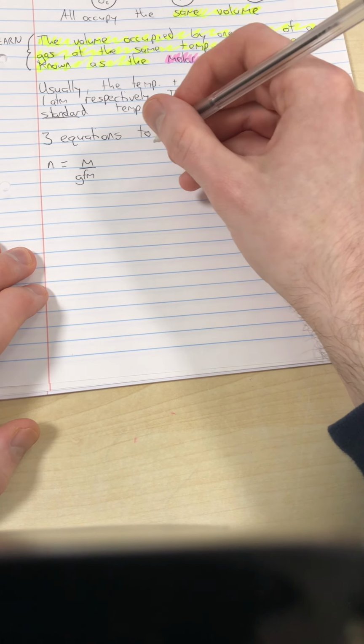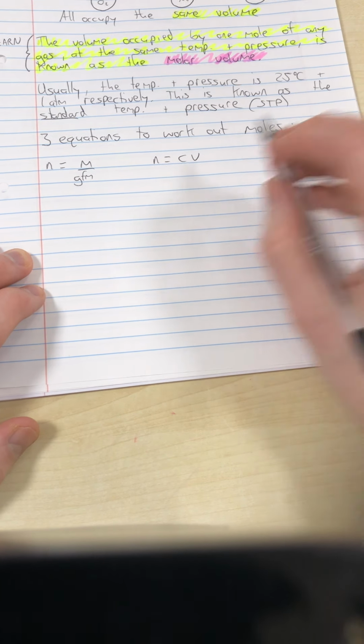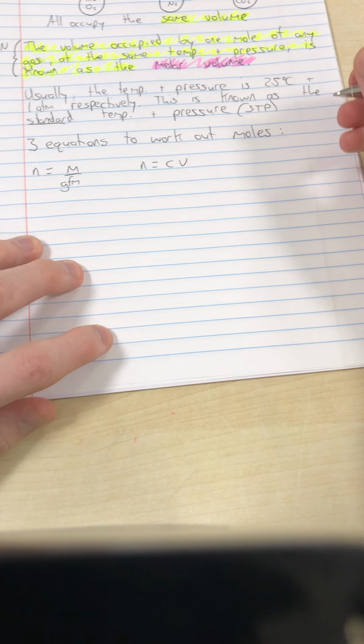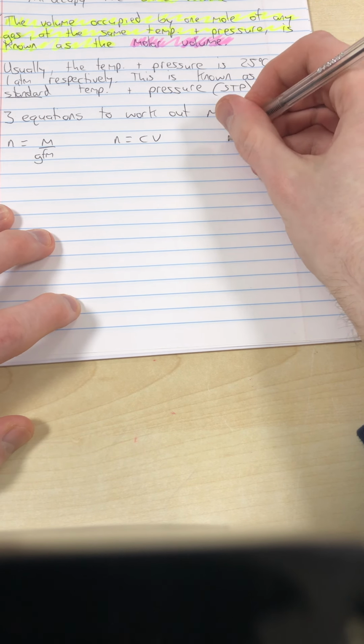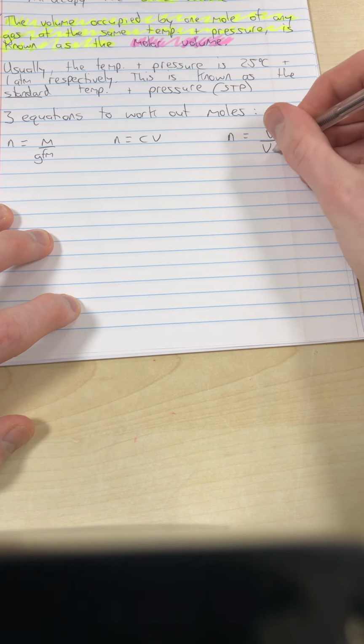No excuse, you need to know that; it's in the data book, but you should know it off the top of your head. The next one is n equals CV, concentration times volume. Again, you know that from National 5, it's in the data booklet, but you need to memorise it. Now I'm going to introduce you to a brand new one, and it links in volume and molar volume: the number of moles equals V over Vm.